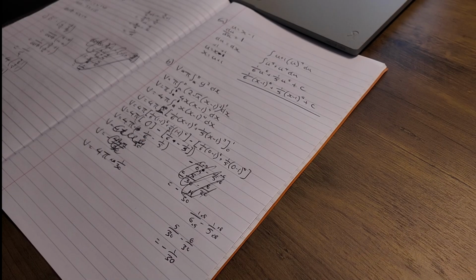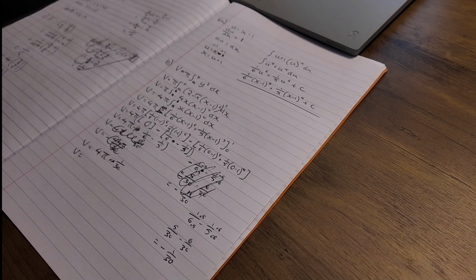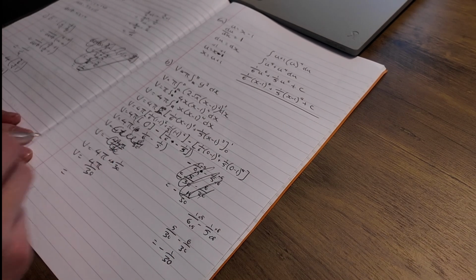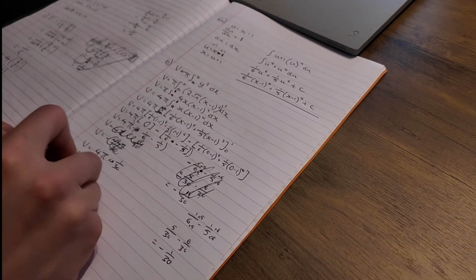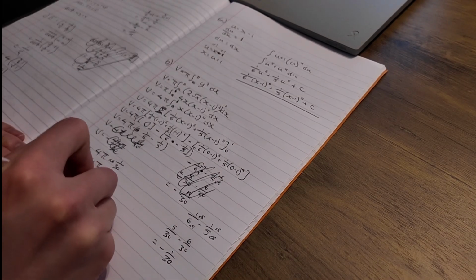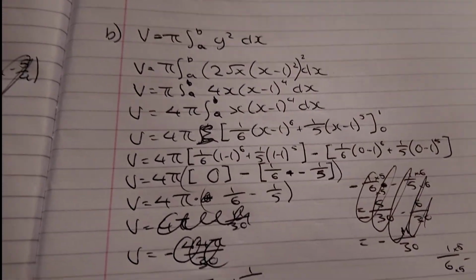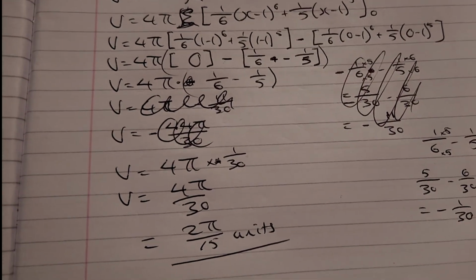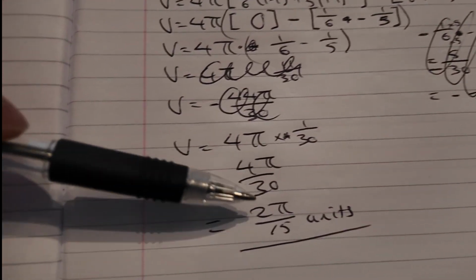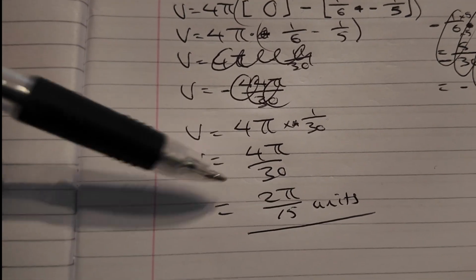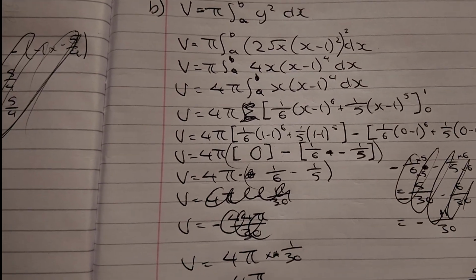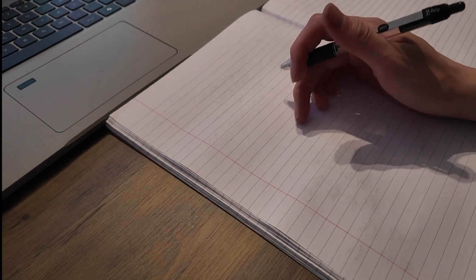I see my mistake now. I think in the exam I wrote 4 pi over 3 and I just missed out the 0, which is a really, really annoying mistake, which can be simplified to 2 pi over 15 units. So I think this is my answer. I definitely remember missing out this 0 because I wrote 4 pi over 3 in the final exam, which is pretty frustrating, to be honest. But we now move on to the final question.